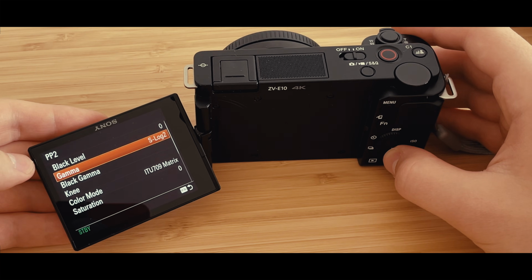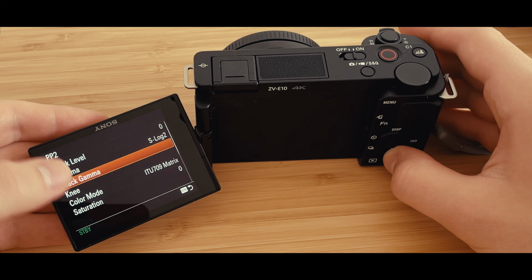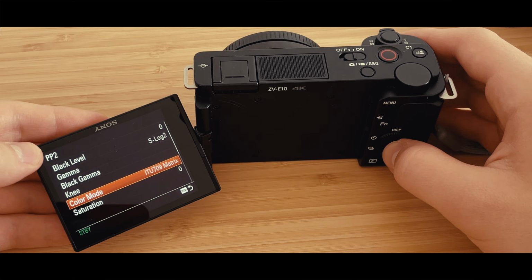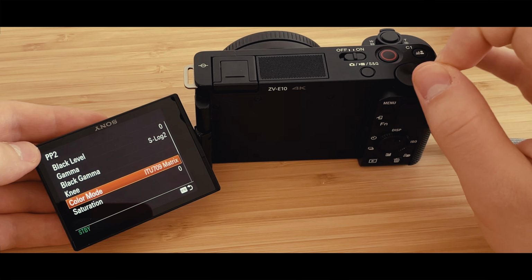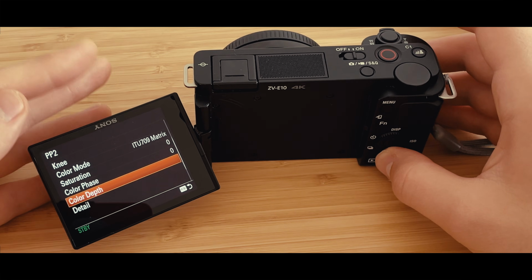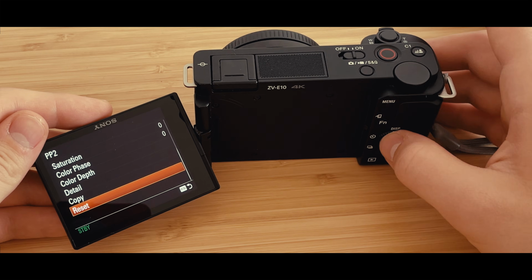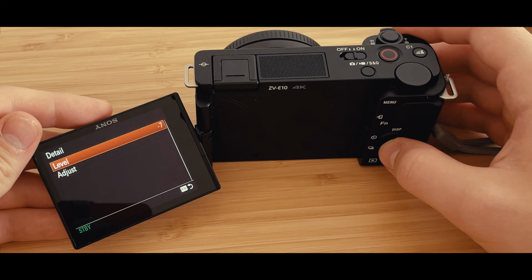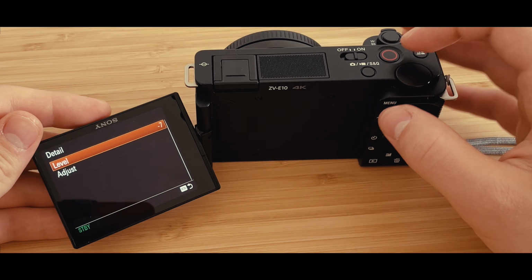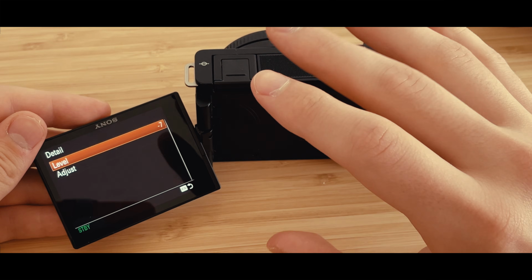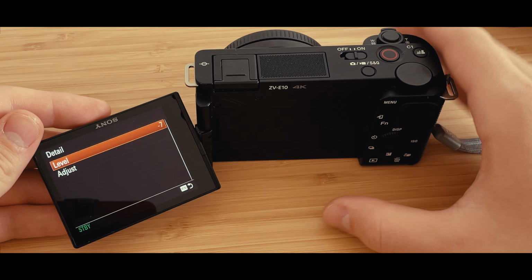This is important. Gamma is S-Log2. Black gamma, don't touch anything. Knee, don't touch anything. Color mode is ITU 709 matrix, which is important there. Saturation 0, color phase 0, depth, don't touch anything there. But what I do touch is the detail here, and I do set it to level -7 because I don't want any sharpening done in camera. If I need to do it, I want to do it off the camera.